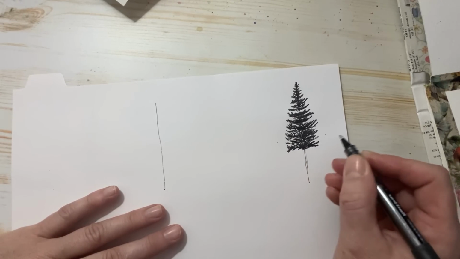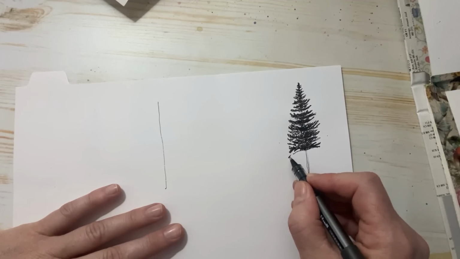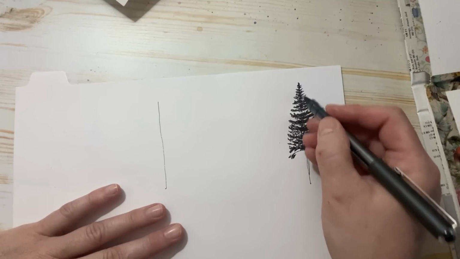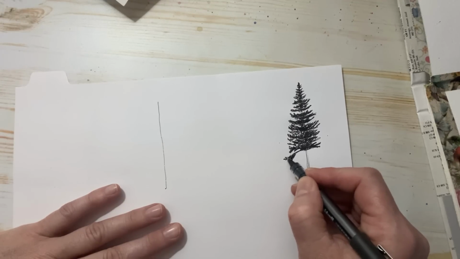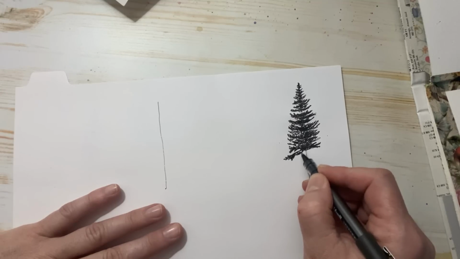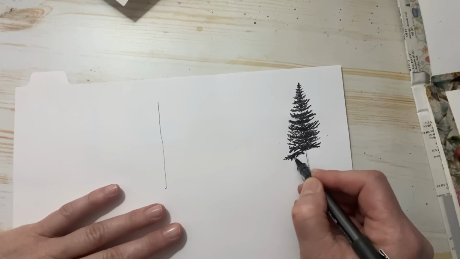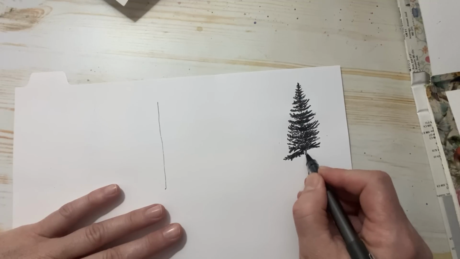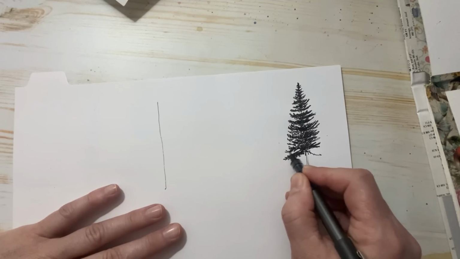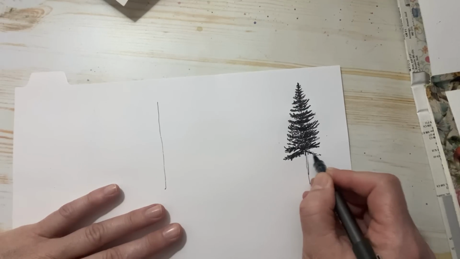Okay, so now my tree's getting a little older down the bottom. So this is new growth, this is old growth. So it's been a little weathered, a little heavier, a little beaten up. So we're gonna thicken the branches. So we were nice and thin up here, and now we've got some old growth that's been sitting around for a while on these trees. And we're gonna start thickening them up.